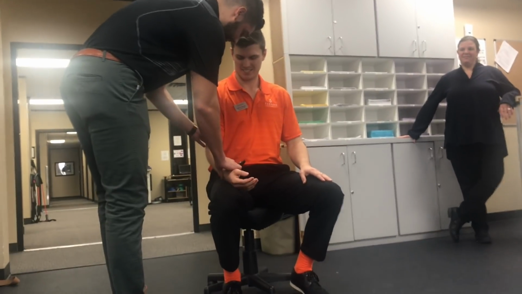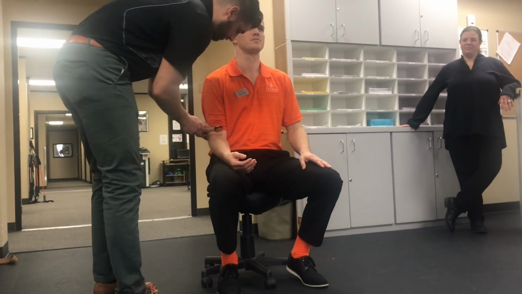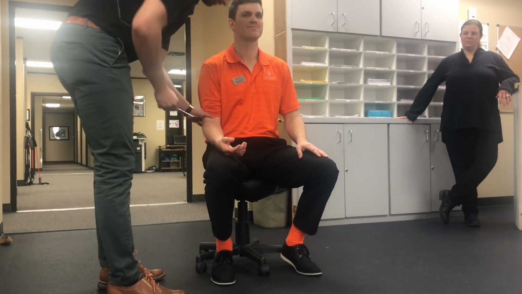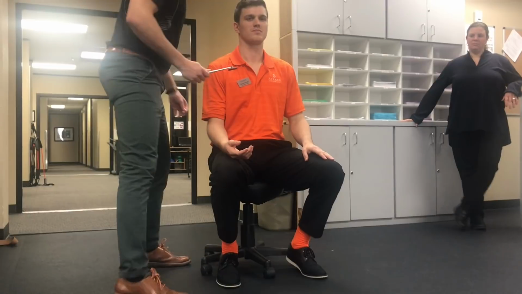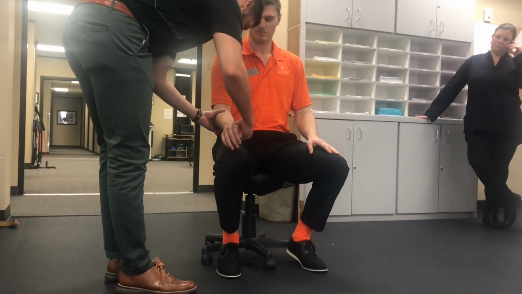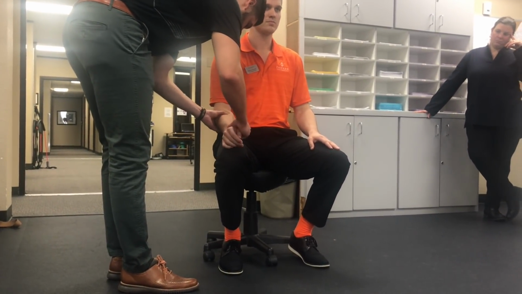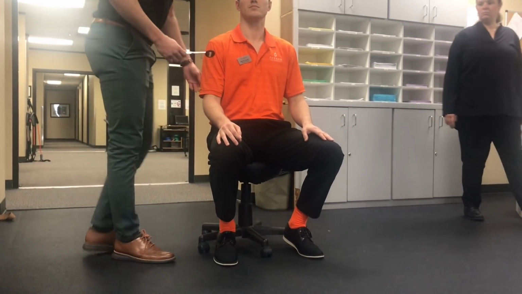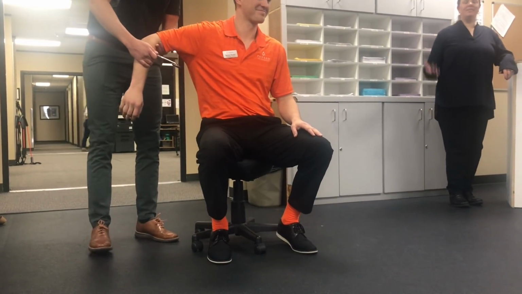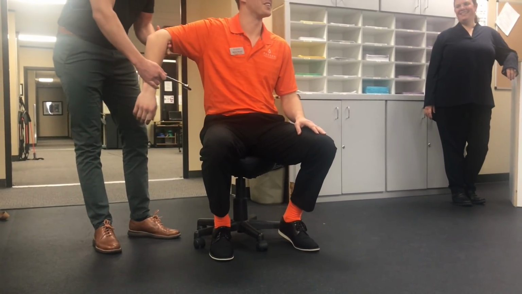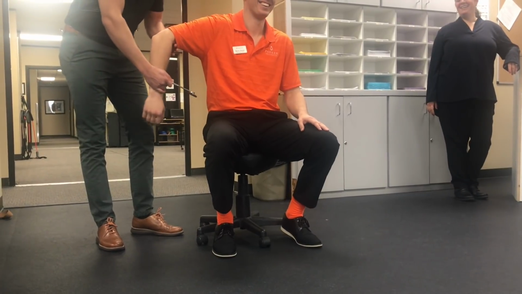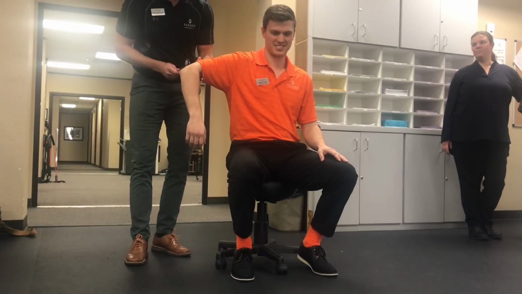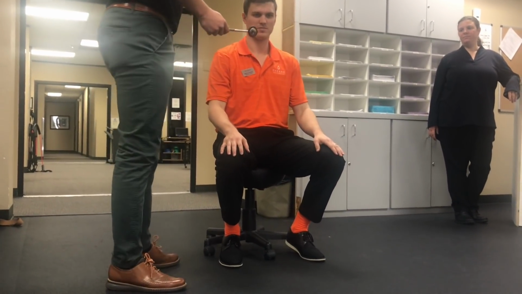All right, so we'll do C5 first. Here. Okay, and then do it 2 times. And then we'll do C6 for the brachioradialis. Here. Triceps. Two times.